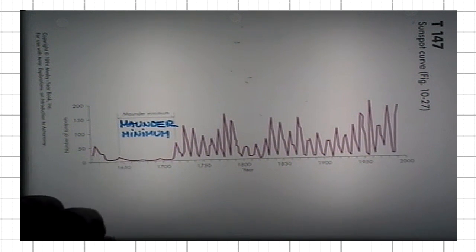The temperature plummeted, right? So much so that the Northern Sea froze, many rivers in Europe froze, including River Thames, which is unheard of. There are actually paintings of people skating on the frozen Thames at that time, right?